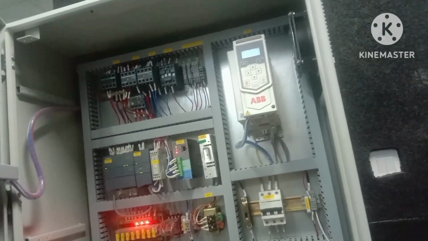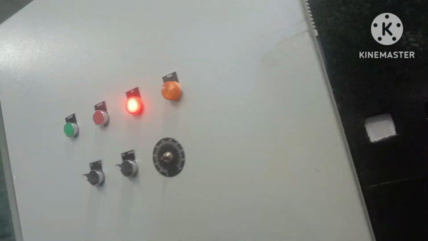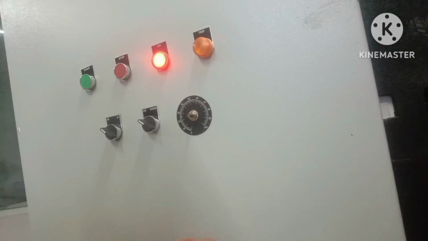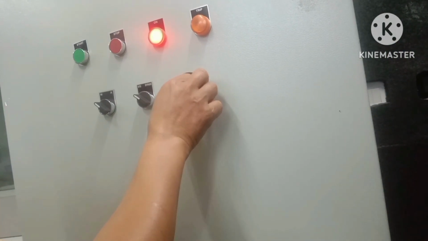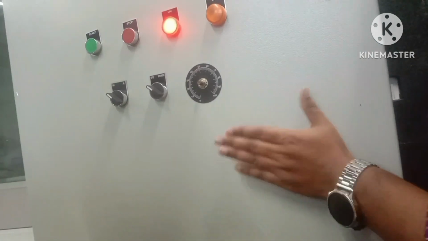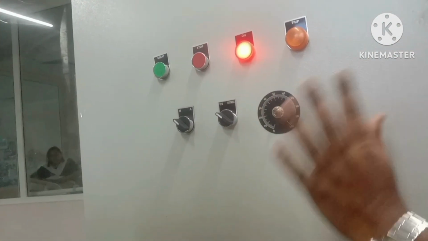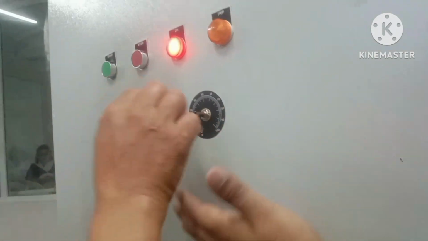Now it is running at the maximum speed. Let's check if I have to reduce the VFD speed. There are two options. One is not controlled from the VFD, and we have given a potentiometer here. If you keep the potentiometer at the maximum, it is at the maximum.